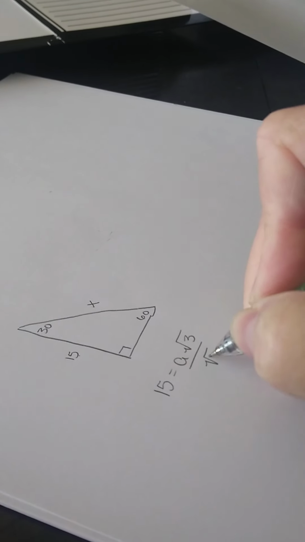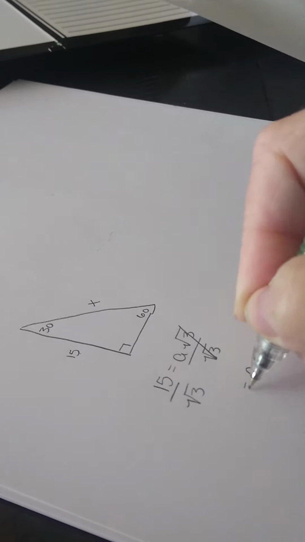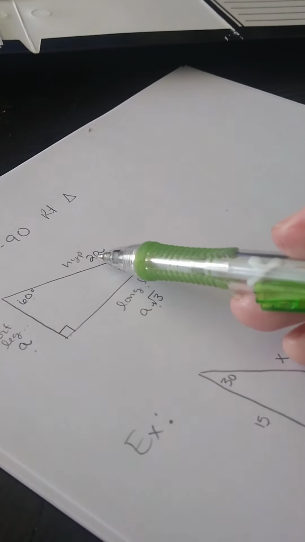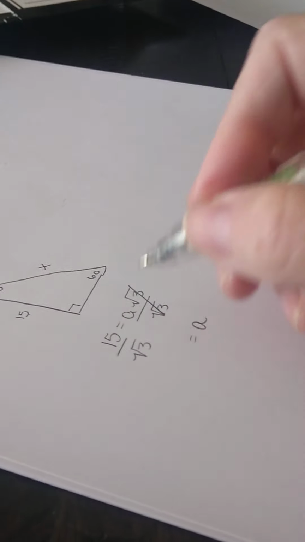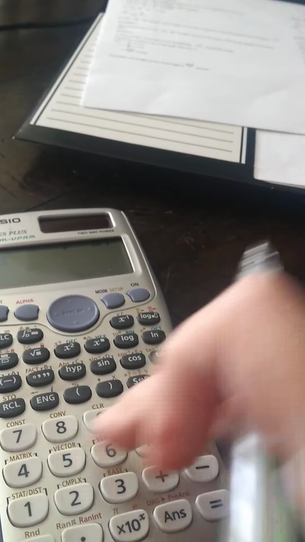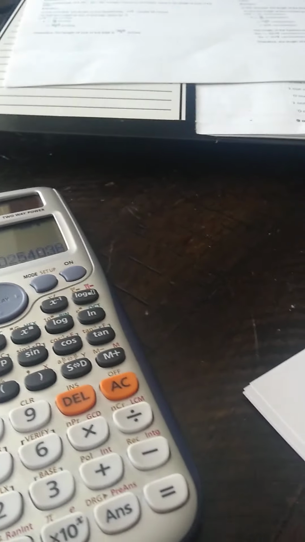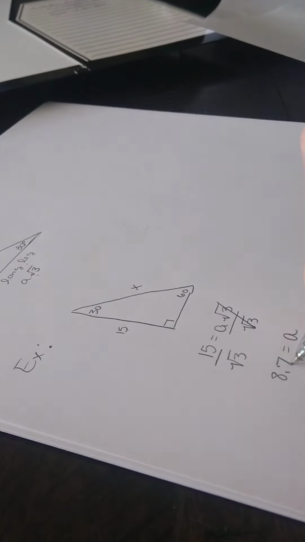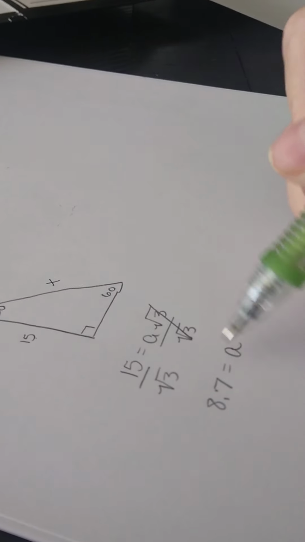I'm going to divide by square root of 3 just to get A. Now, A is not what I want because A is the short leg, but I can multiply A by 2 to get the hypotenuse, which is what I want. Okay, so I'm going to use my calculator. 15 divided by square root of 3, 8.7. Okay, so that's my short leg. My short leg is 8.7, but I don't need my short leg.